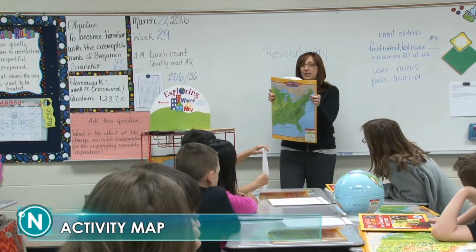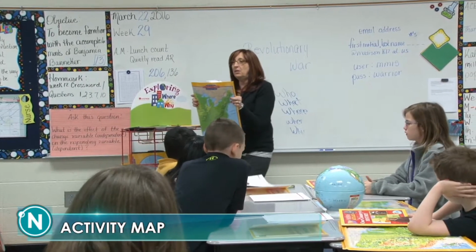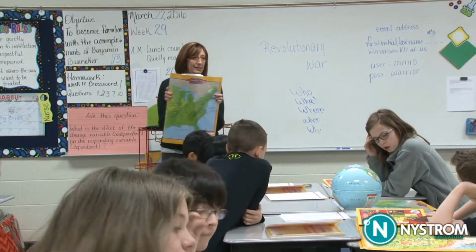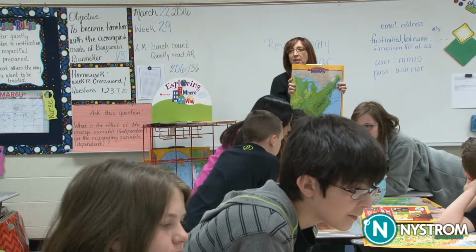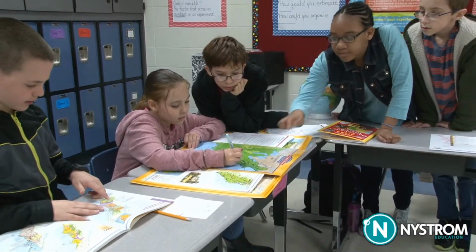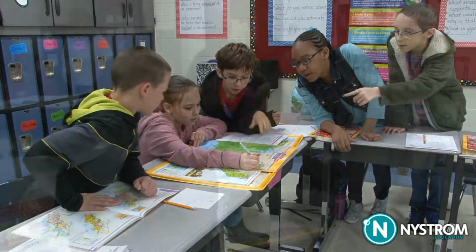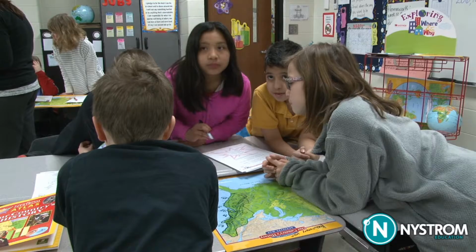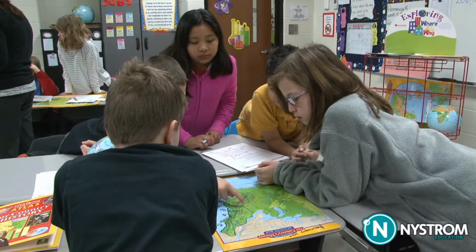Circle the abbreviations of states that made up the original 13 colonies. Yeah, you can get up and go around each other. Okay, and keep in mind that Maine was formerly part of Massachusetts.